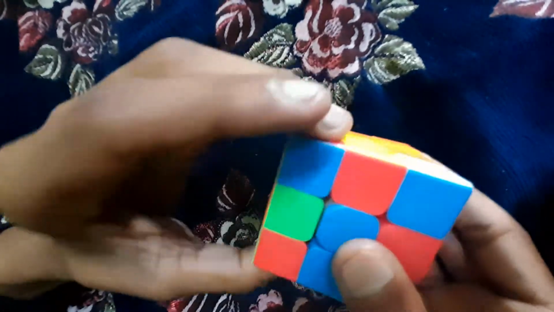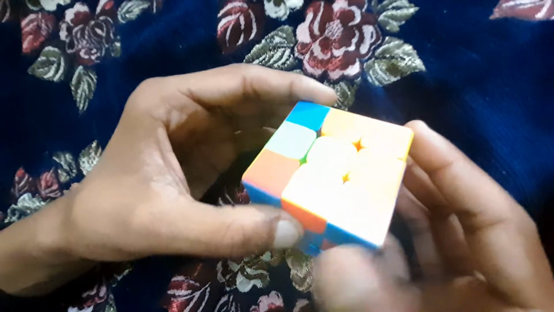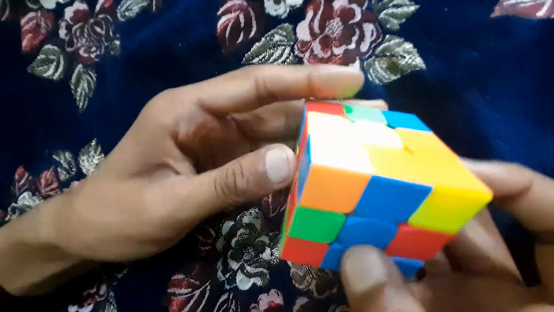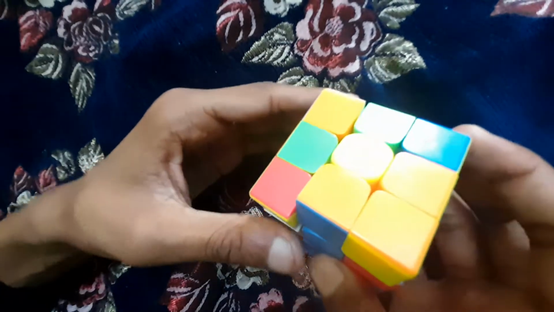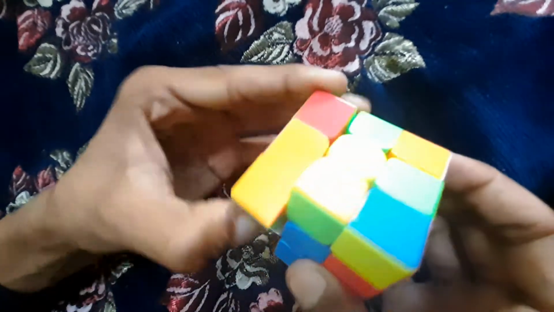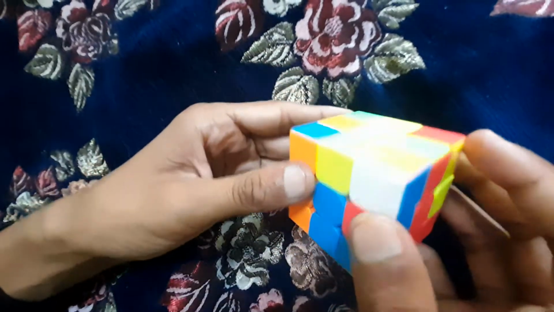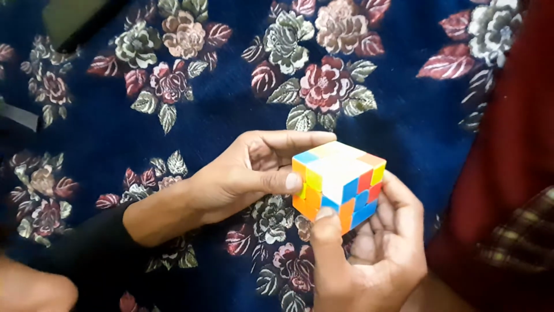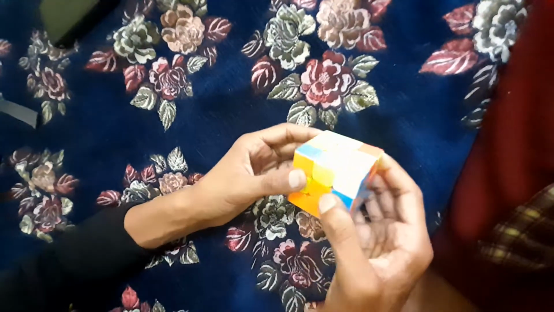So we have to take the block above the empty space and move this block upward. Rotate it, and now we can see that the white block is facing sideward and it has orange and blue color on it. So we will get it between the orange and blue colors.